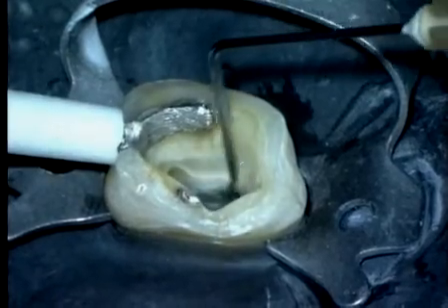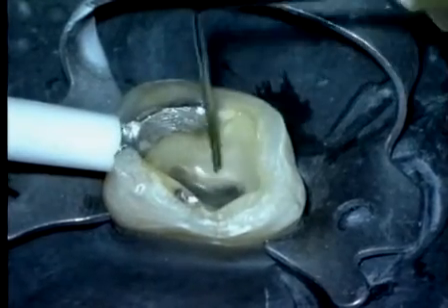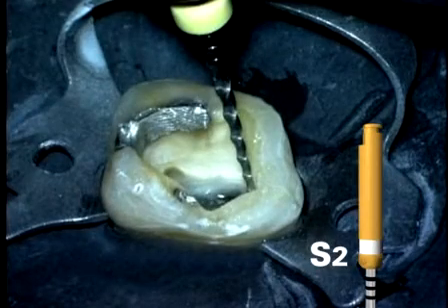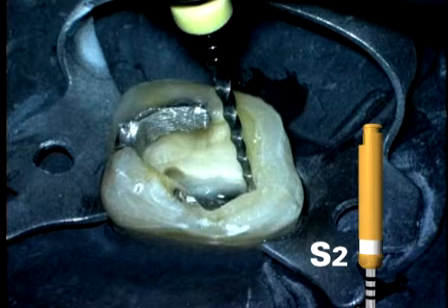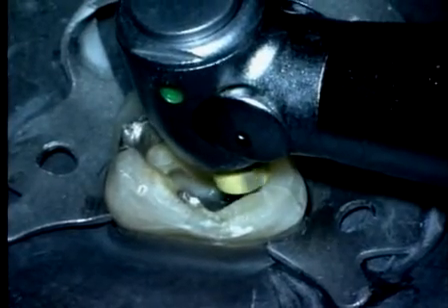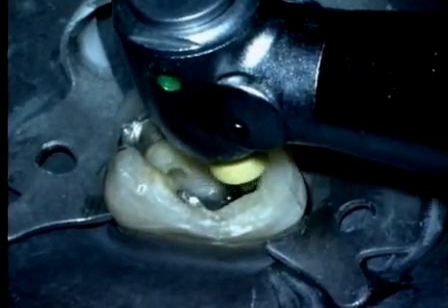Following the use of Shaper 1, we irrigate, recapitulate, and re-irrigate. This gives us confidence to proceed with Shaper number 2. Shaper number 2 will generally follow the glide path and achieve length on its first pass. When we're at length, the instrument is immediately withdrawn as the shape has been cut.